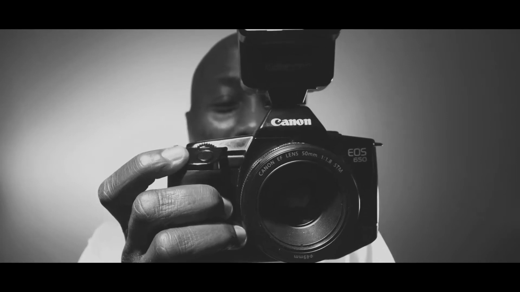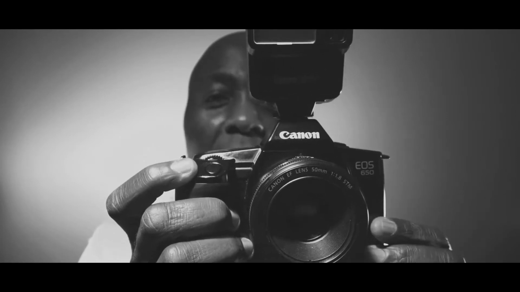So I'm going to be talking about different aspects of this camera. I will talk about some general overview, I'll give some general information about this camera, I'll talk about some parts and features of this camera, and then I will delve into the pros and the cons of this camera. So let's get to it.